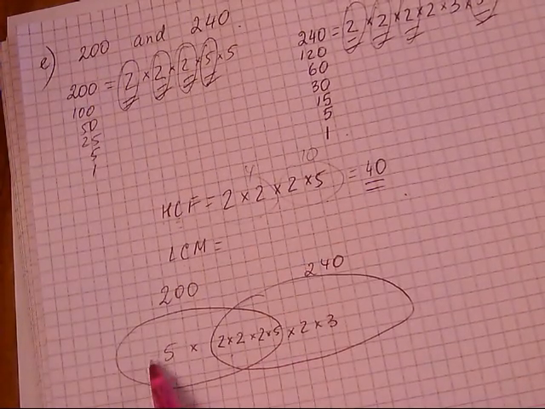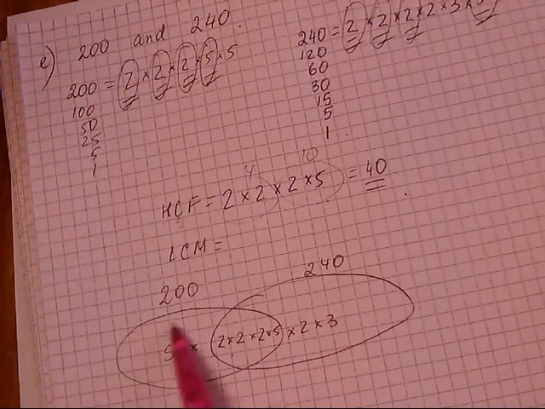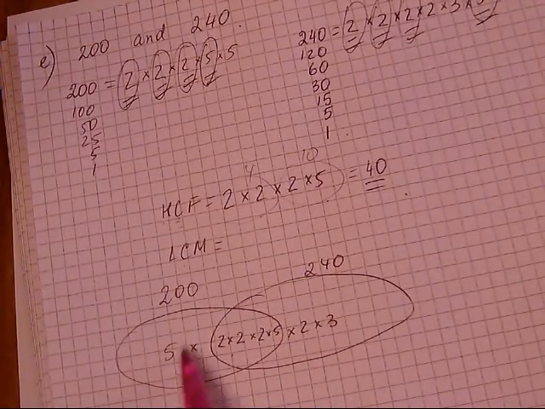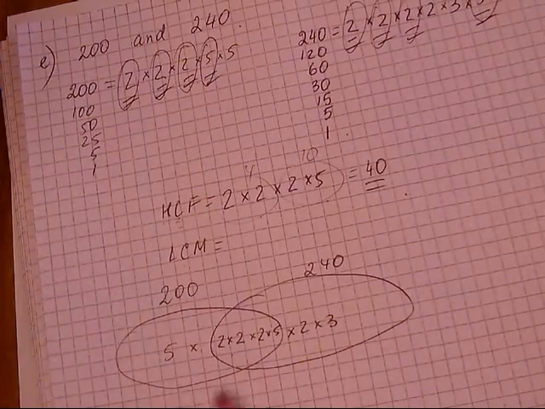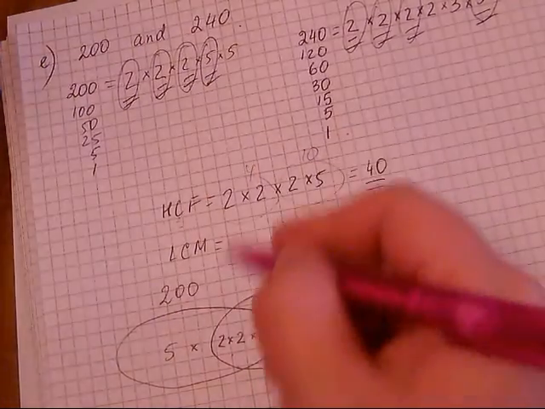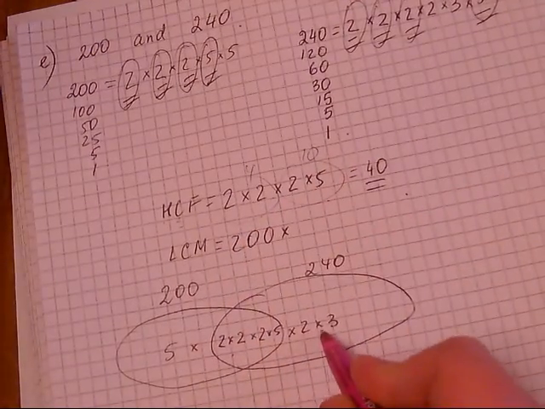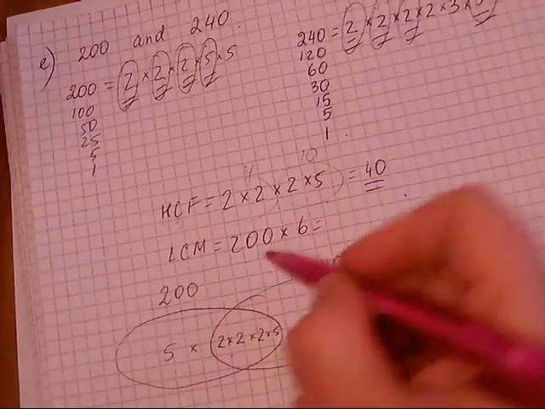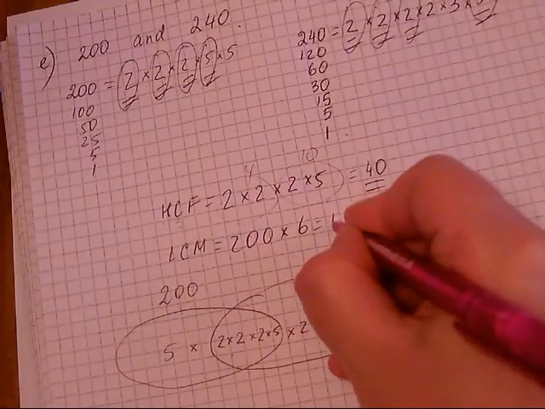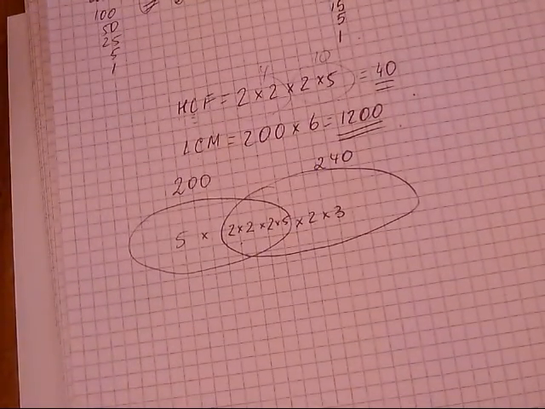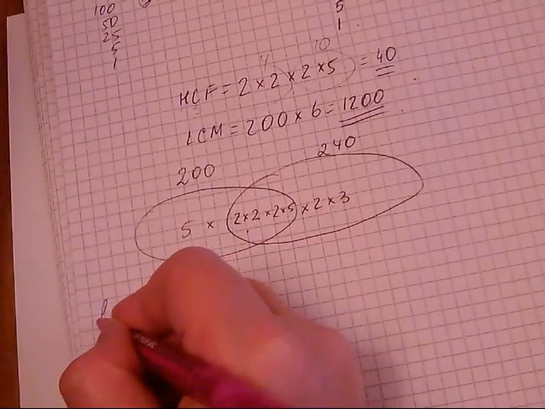Or you can pick this number instead, 200, and multiply by the remaining factors, and that will be your answer. I think this time 200 is much easier to multiply by something. So 200 times 2 times 3 is 6, and the answer is 2 times 6, 12, and double 0, that's your LCM. Okay, right, let's do F.